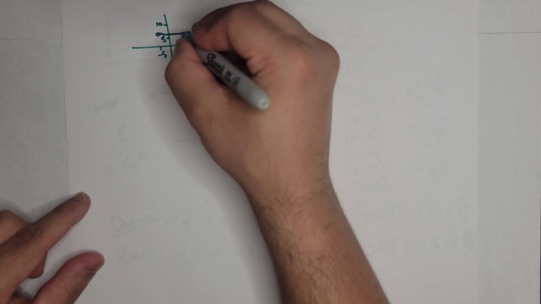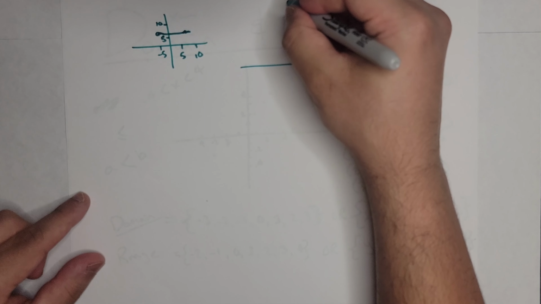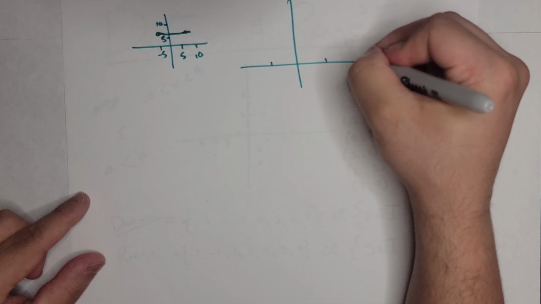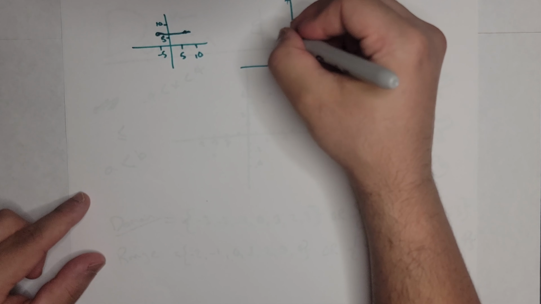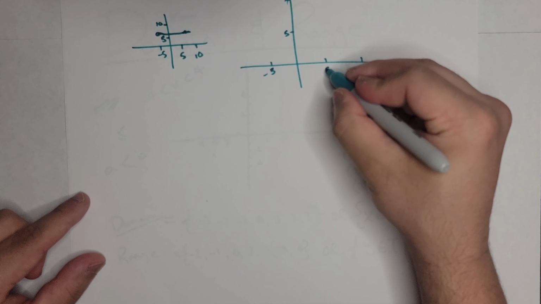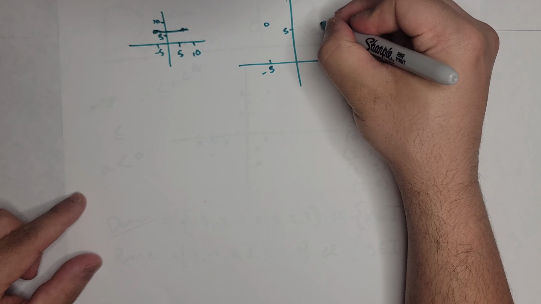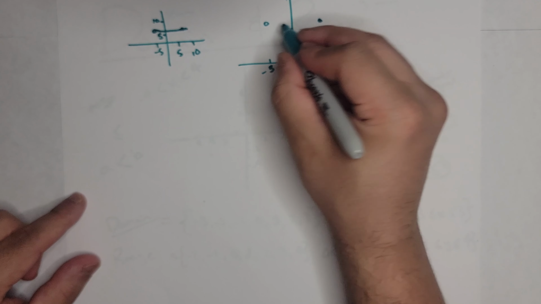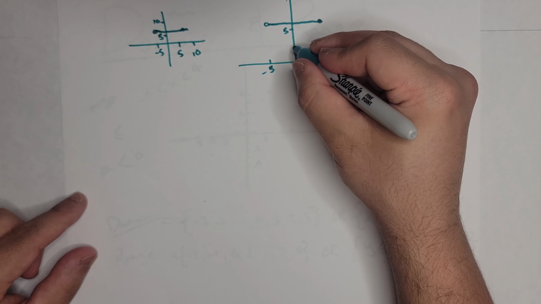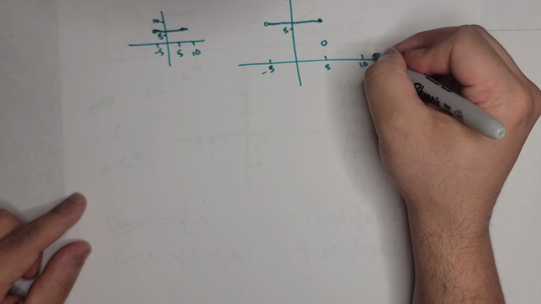Oh no, ignore that part. Let me draw that again bigger. Let's draw this, and it goes to here, and that's a closed dot. And then let's make another one somewhere here, an open dot, and go till just past 10.